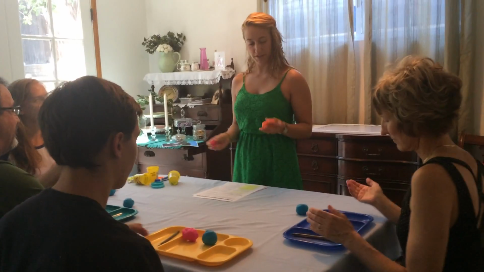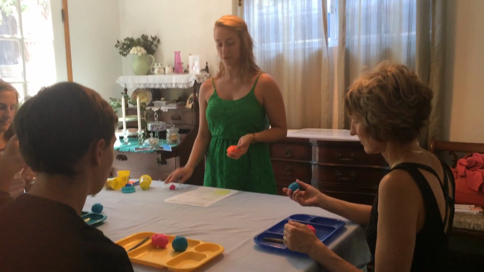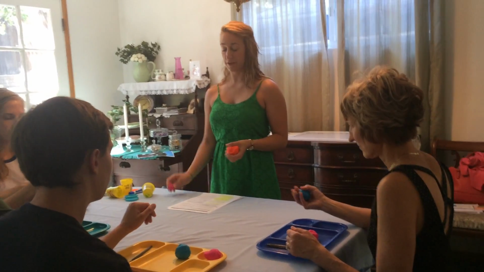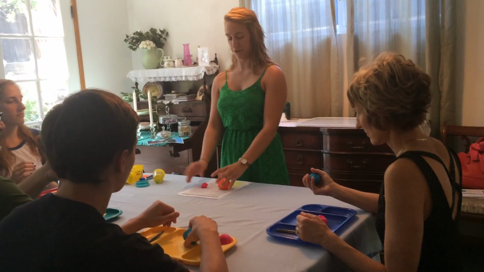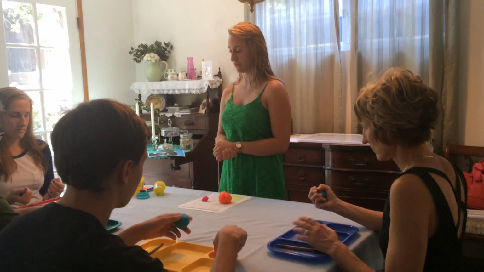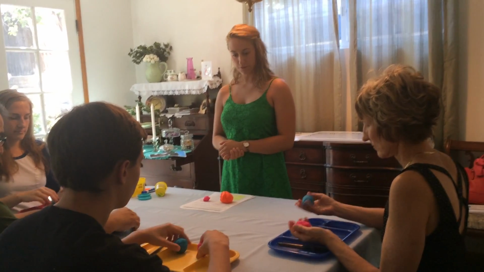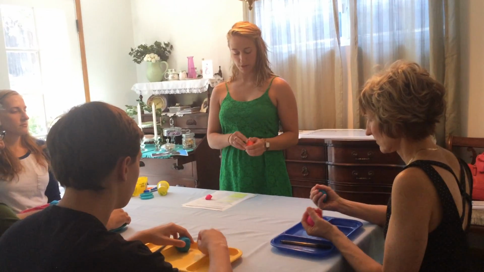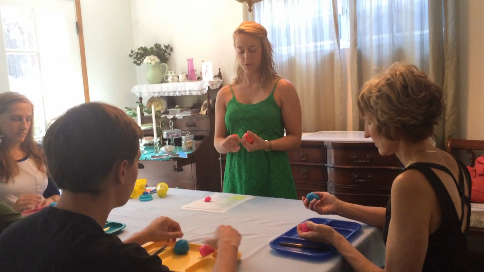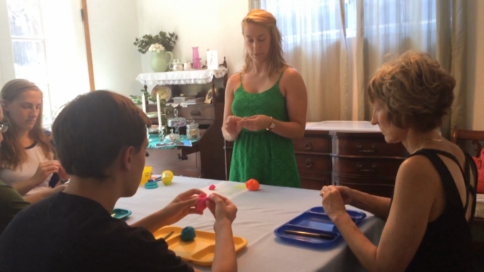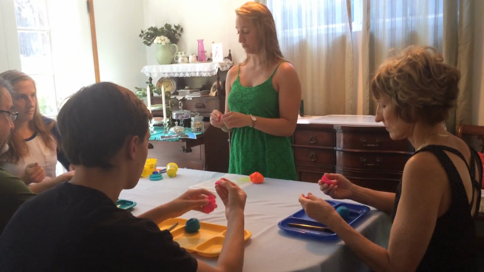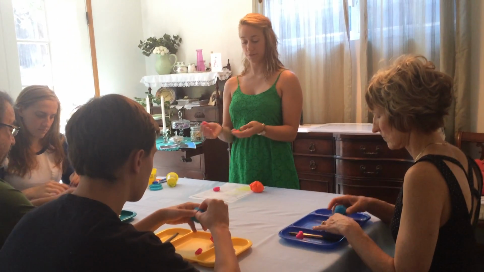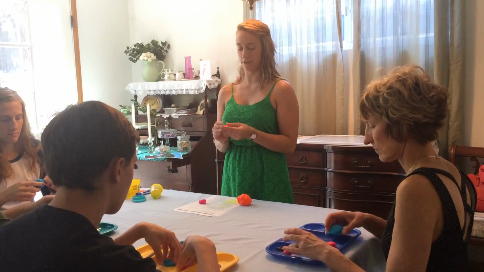And now what we're going to do is you're going to take your second color, your blue Play-Doh, and we're going to pretend now that we're going to do sexual reproduction. So you're going to have 2 different colors of Play-Doh in front of you. Now when you do sexual reproduction, as we know, you need 2 parents. So let's take one portion from your pink color and a little portion from your blue. And I want you to take those 2 and mold them together.